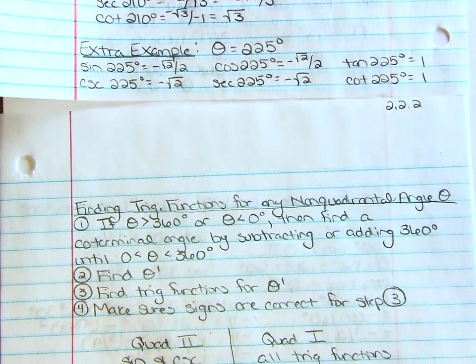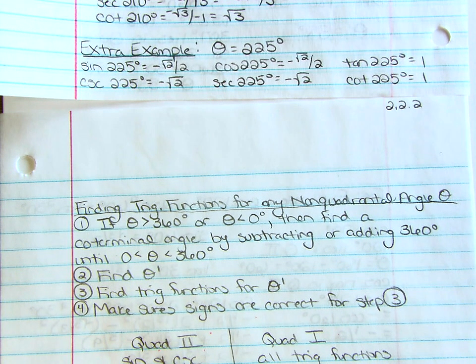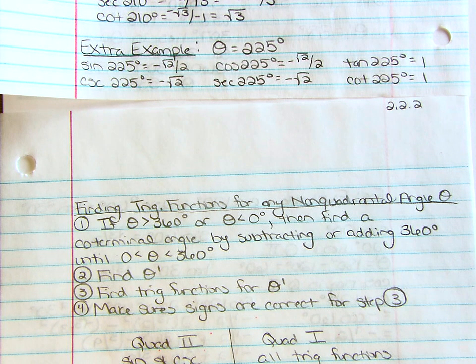Finding trig functions for any non-quadrantal angle. So if theta is greater than 360 or theta is less than 0, that's what we're talking about. We're talking about angles that are way too big and don't actually fit on our Cartesian coordinate system, like the coterminal angles, or ones that are negative.